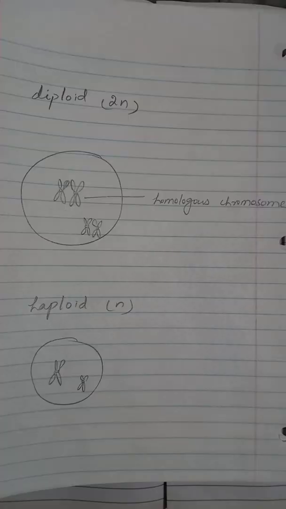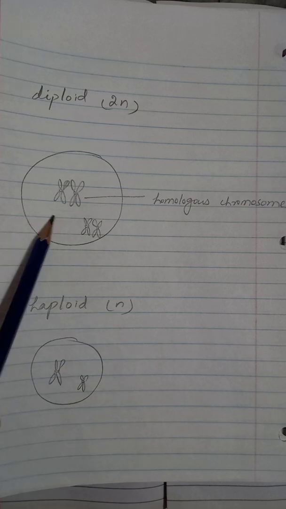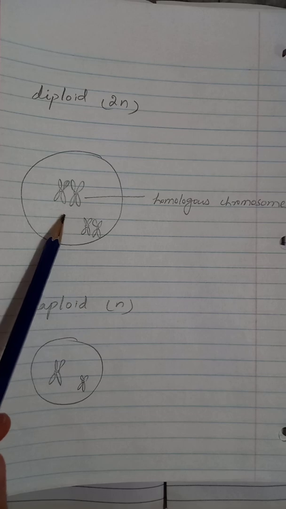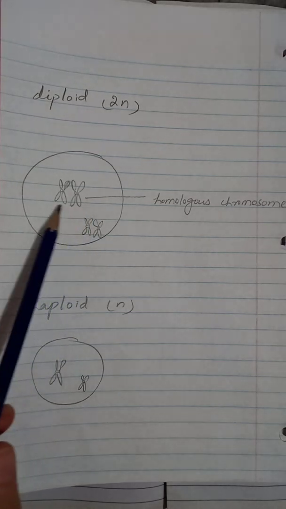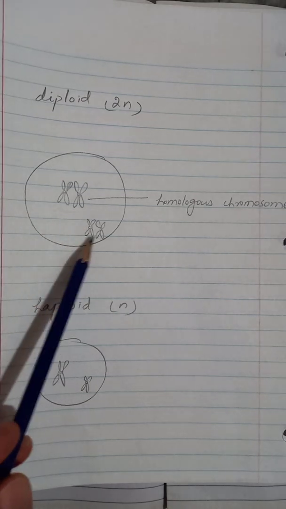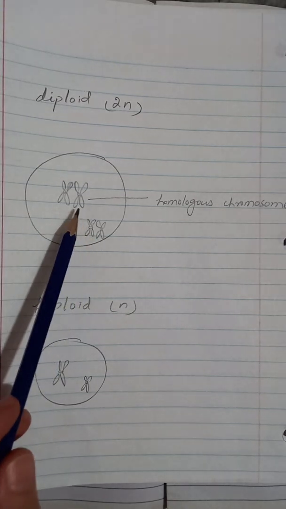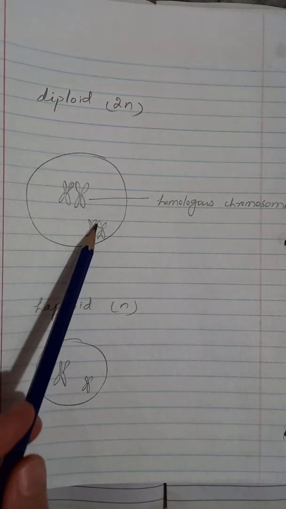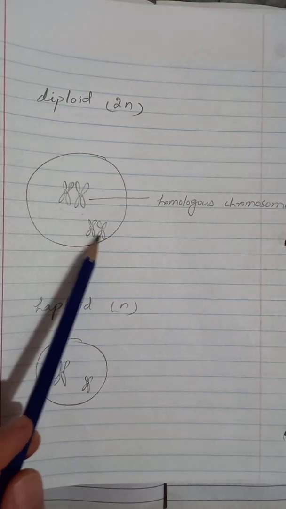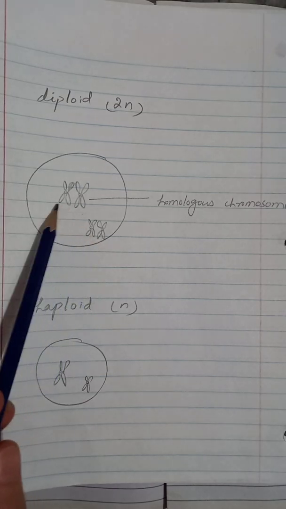Students, to know about diploid number, homologous chromosomes, and haploid number, just concentrate here. Just come toward this cell, which is considered the parent cell, where the chromosomes exist in the form of pairs. दो क्रोमोसोम की पेयरिंग हुई है यहाँ पे. So the chromosomes which are similar in size and shape, they paired up.